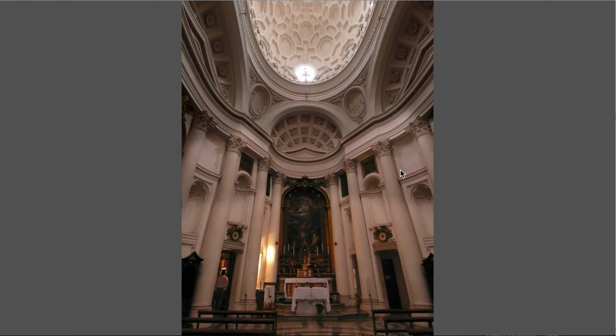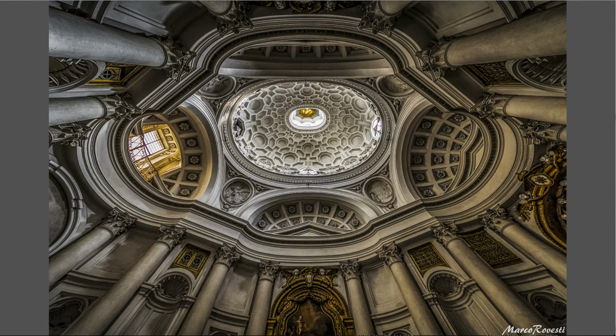I mean, in this what appears to be a very organic kind of shape, and this dome with all these weird shaped coffers. It's a very eccentric kind of place. This is what it looks like looking up into the dome space. This is just unlike anything else, and it seems so weird.